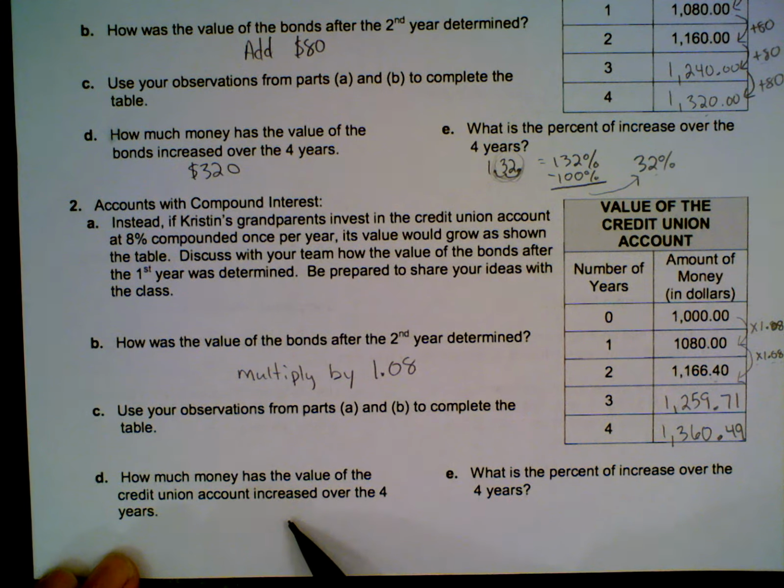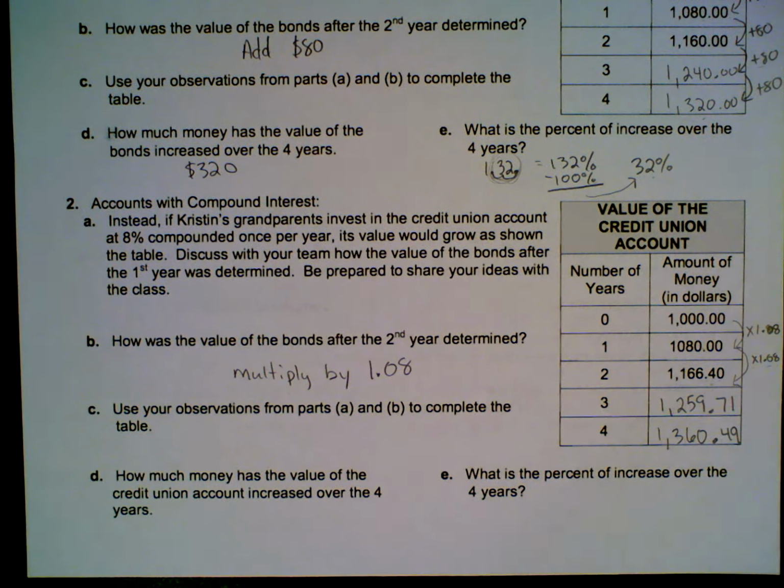I'm now on D. How much has the value of the credit union account increased over the 4 years? This is the time where you should be opening up your computers, which obviously they already are because you're watching a YouTube video, but going to Socrative and filling in the first answer. So 2D is the first question on Socrative I want you to answer.